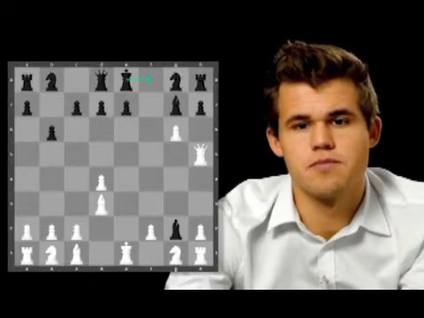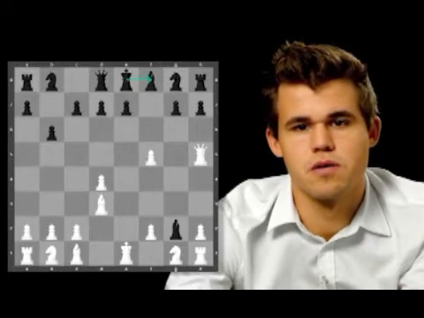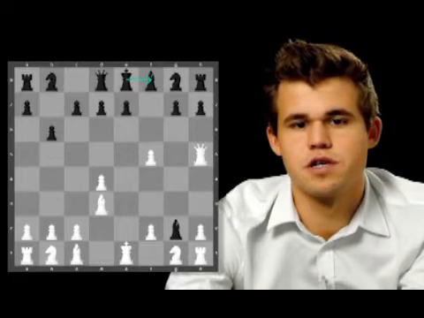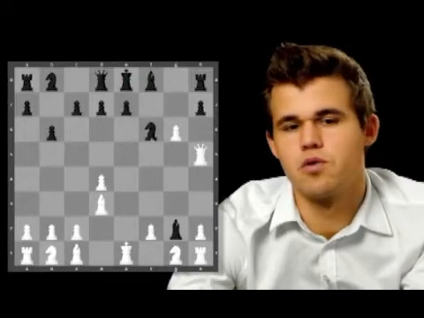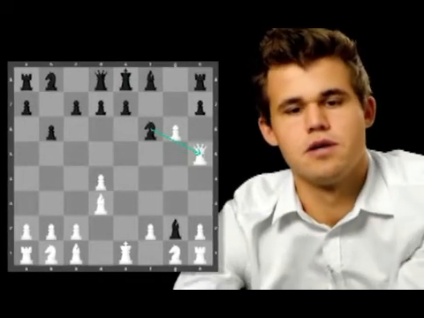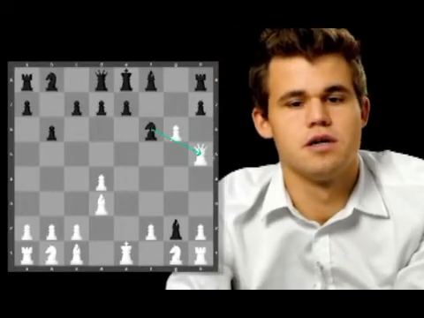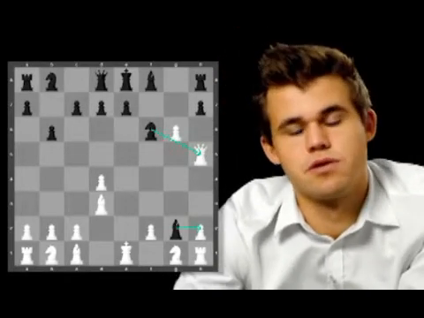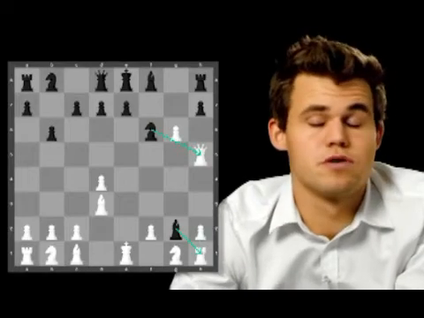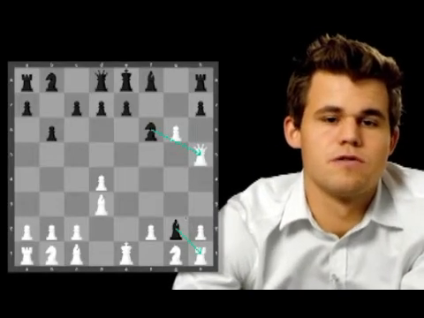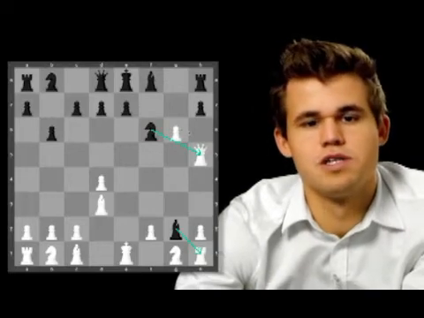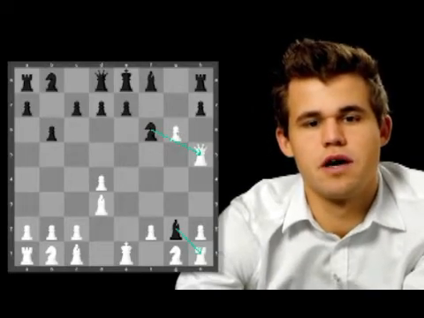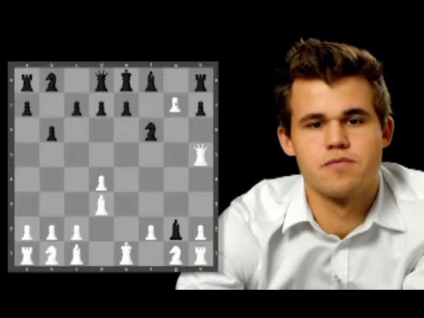But instead it might look very natural to just move the knight out, attacking the queen, and if the queen moves away, you can simply capture the rook, and you'll be a rook up. However, white has one very tempting option, which is to give a discovered check.